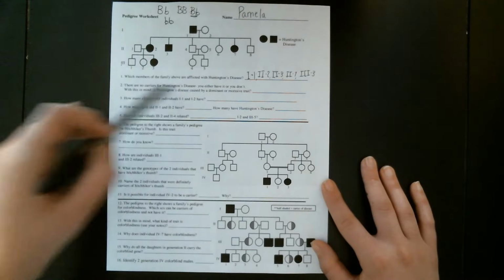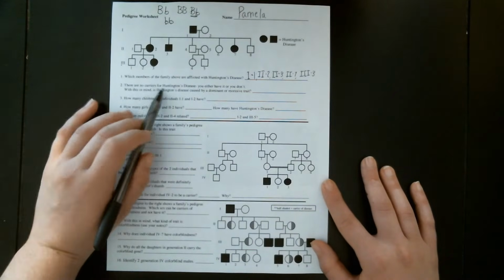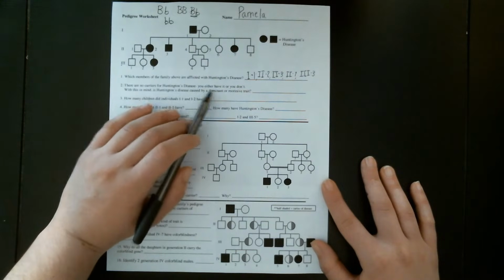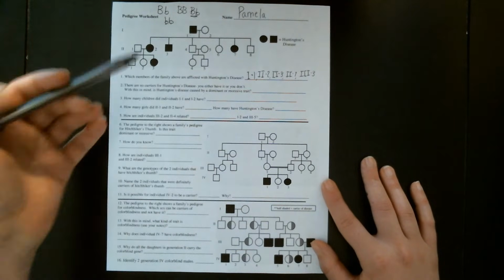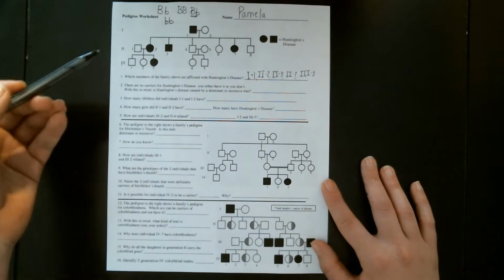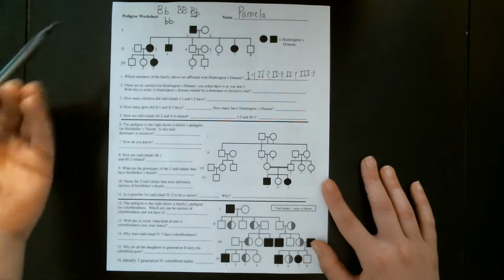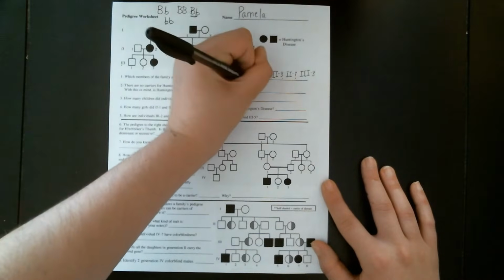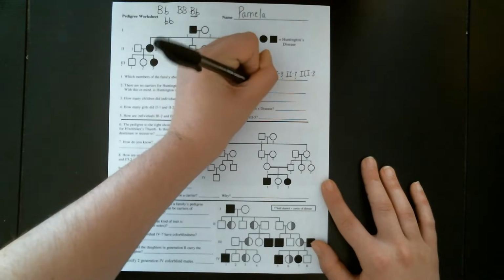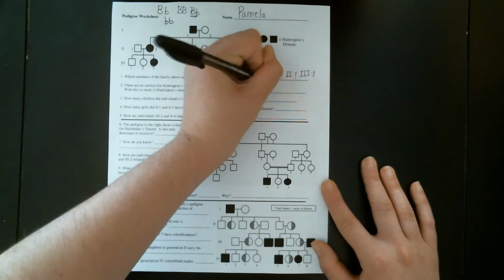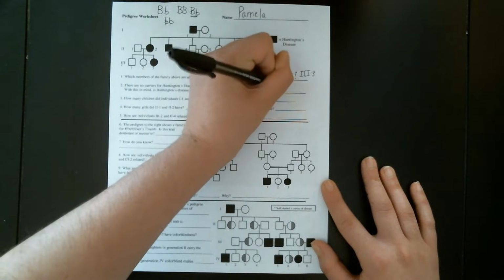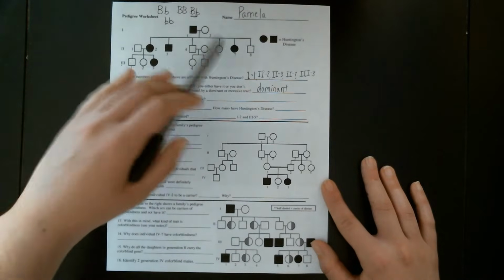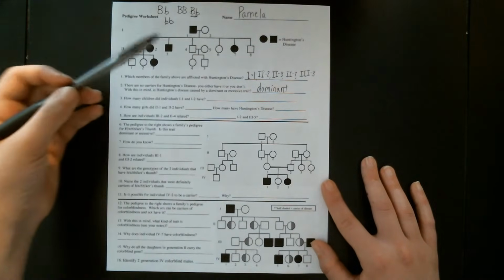So that's what we're looking at here: they're saying there are no carriers for Huntington's disease, and you either have it or you don't. So based on that, the disease would have to be dominant, because we don't have any carriers. So we know that Huntington's disease is dominant. And this is another thing that we can see from the pedigree.